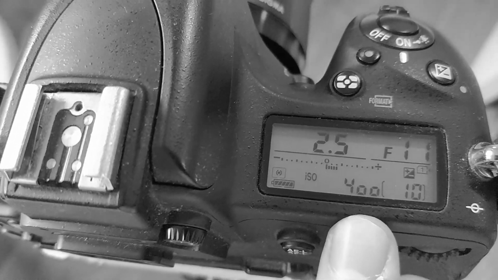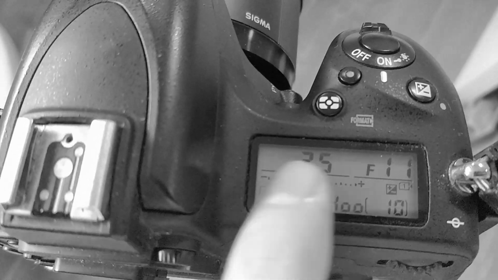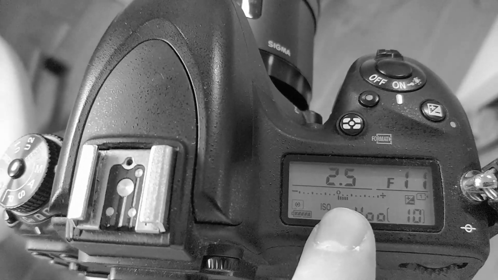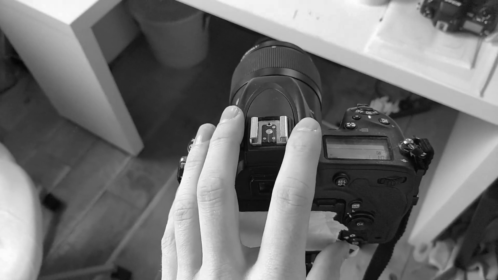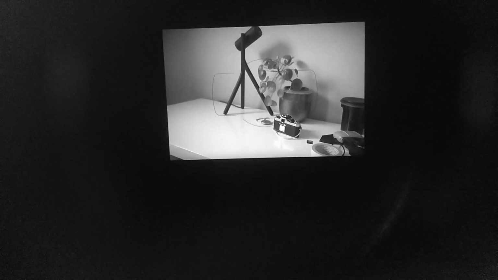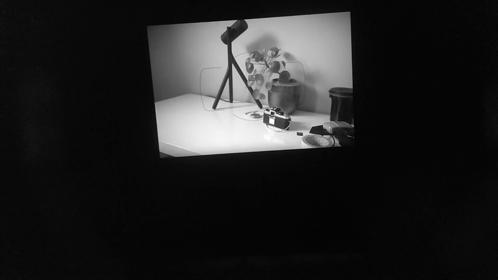The settings are ISO 400, and the other ones I still have to dial in. What I'm going to do first is check the composition. As you can see here, there are still a lot of messy things like the Paterson tank and some camera stuff, so I'm going to move that aside, clean up, and probably rearrange the composition.